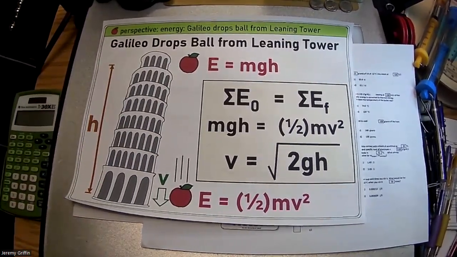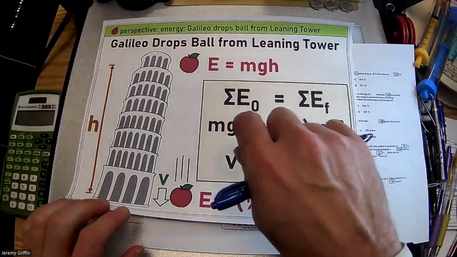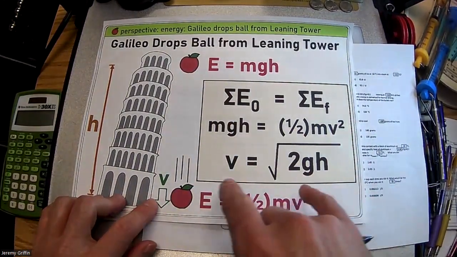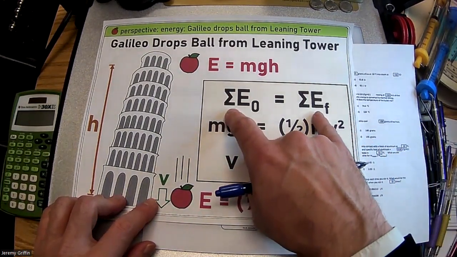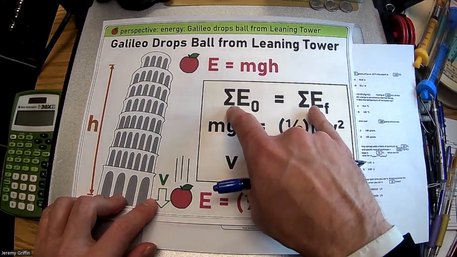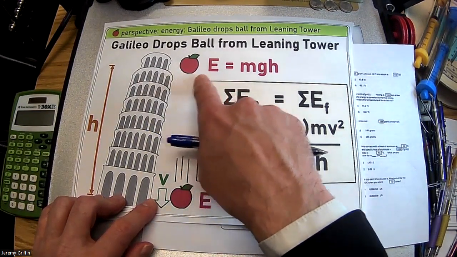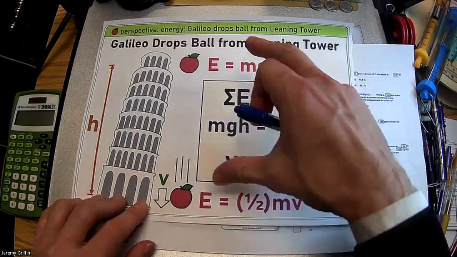Guys, everybody look up here. Everybody writing this down? So you guys remember last semester, there's a question: Galileo drops the ball from the top of the Leaning Tower, and how fast is it going at the bottom of the tower? One way you could solve that was with this conservation of energy method, which we're about to apply, but for thermal. So, guys, what kind of energy at the very top of the tower? Potential energy, and that took the form mgh: mass times gravity field times height.